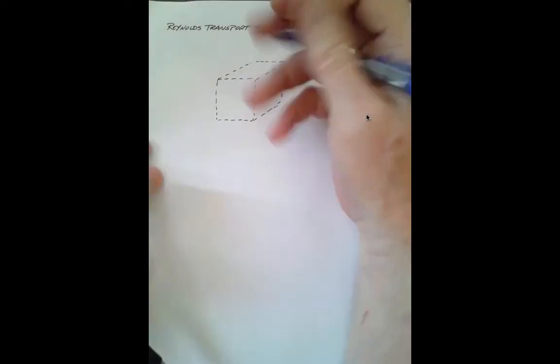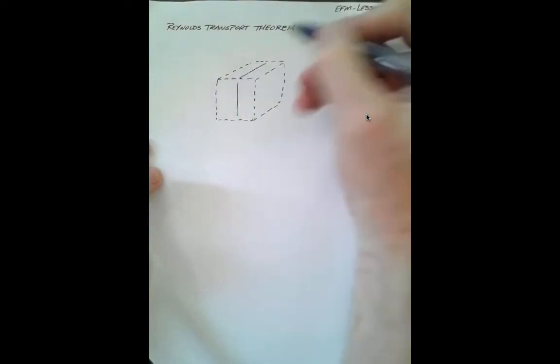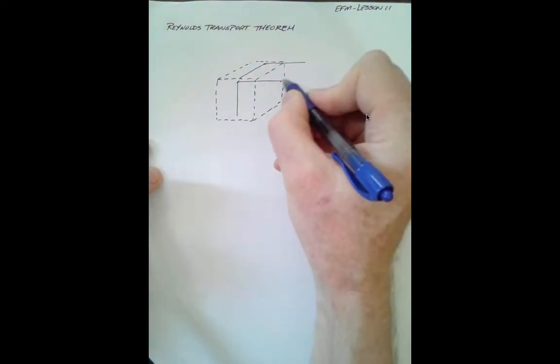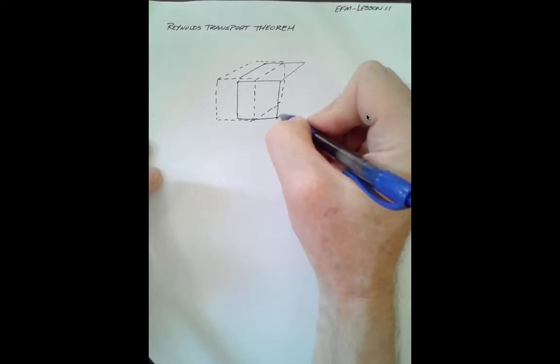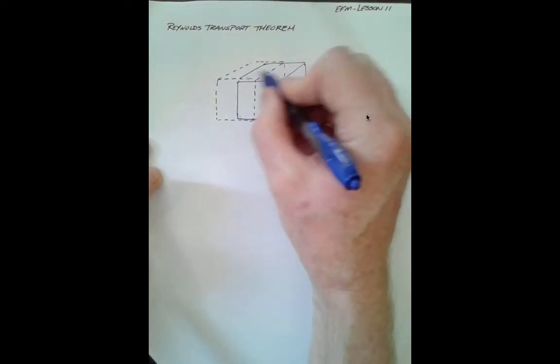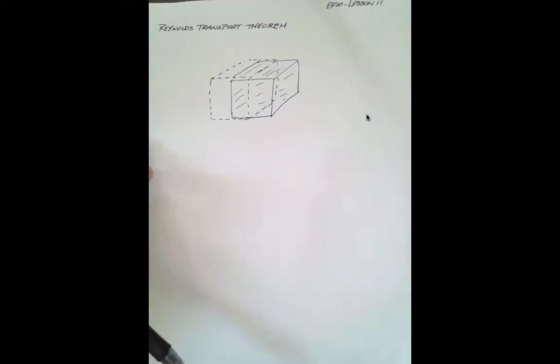And I'm going to have my volume of blueness that's leaving it. Okay, so there's the blue part that left it.